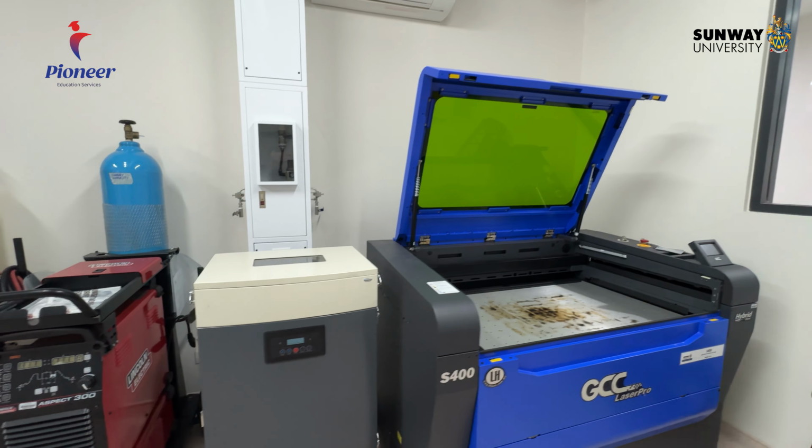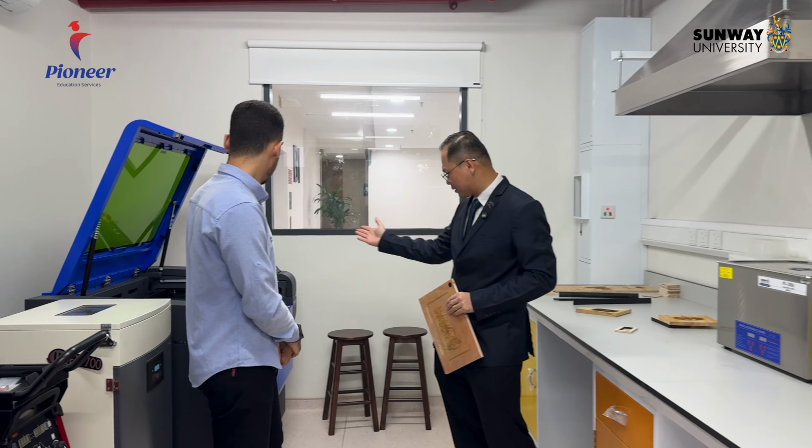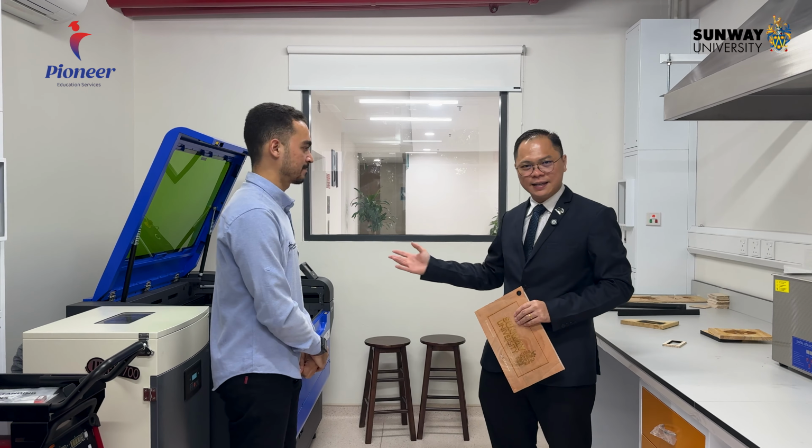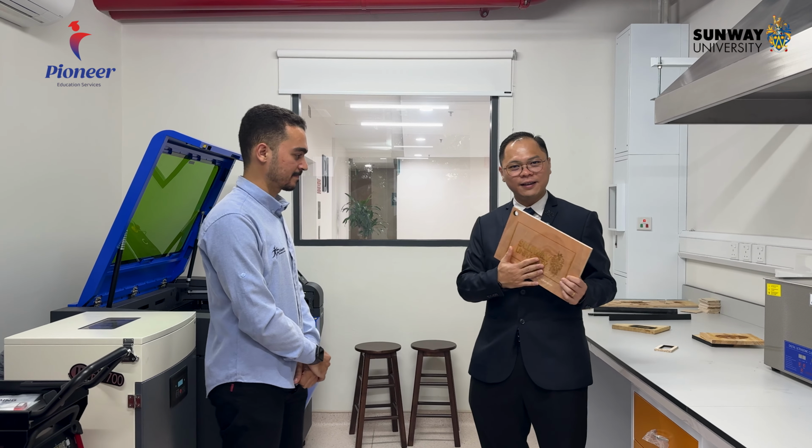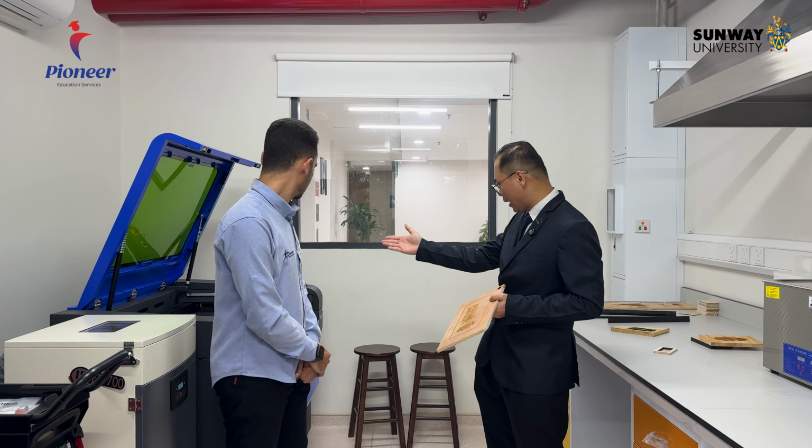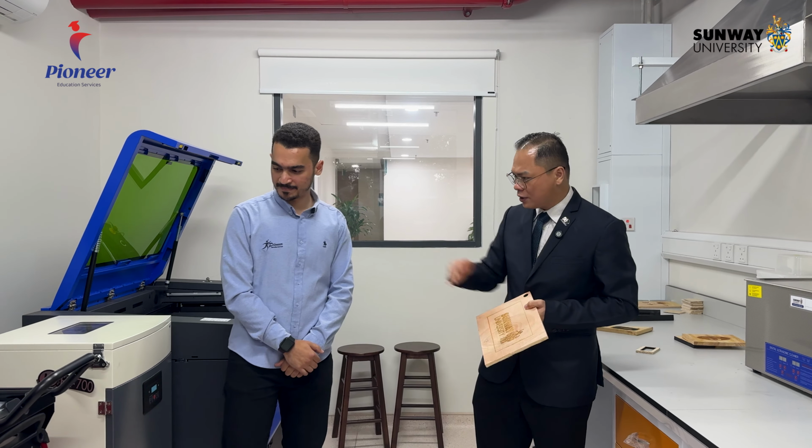Welcome to our carpentry lab of Sunway University. In this lab, we not only have the carpentry workshop, we also have our 3D printers and the laser cutter. With this laser cutter, we can do engraving and cutting the shape of the materials based on what we want. This is a wood material. We can also use the cutters on metal plate and others as well. And we also have all the other machines.